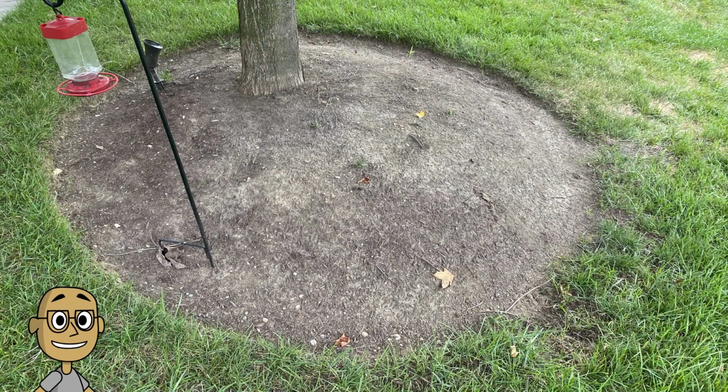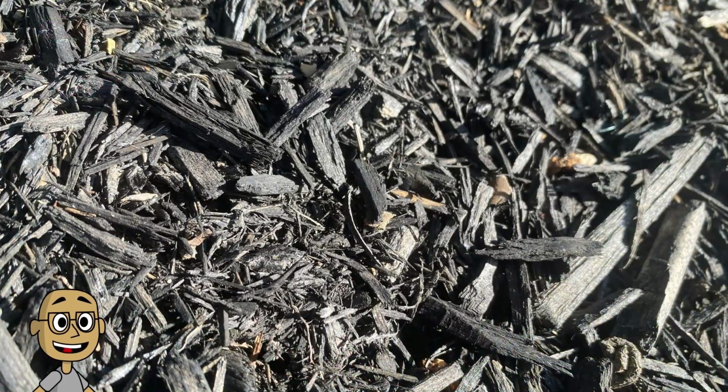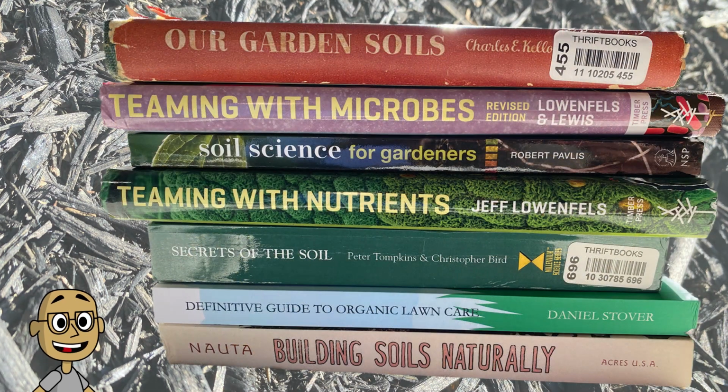Next is mulch madness. Now, I understand mulch is an important part of landscaping and is needed in specific scenarios. For now, I want to highlight 2 concerns. First is the use of black dyed mulches, which I've yet to find mentioned in any of the books written to build soil health, and I own many of them.